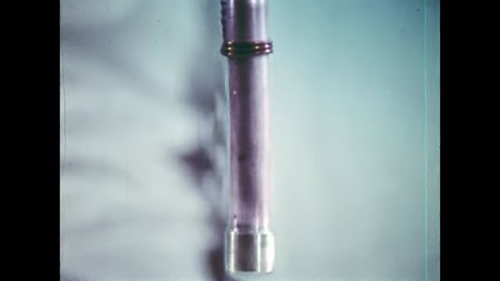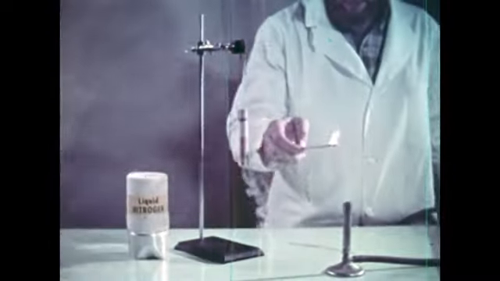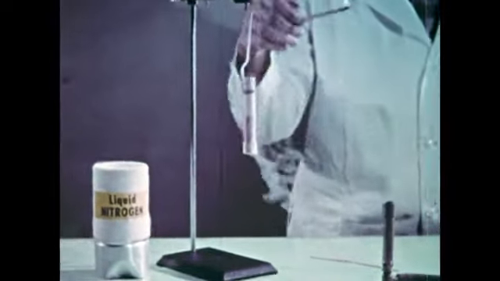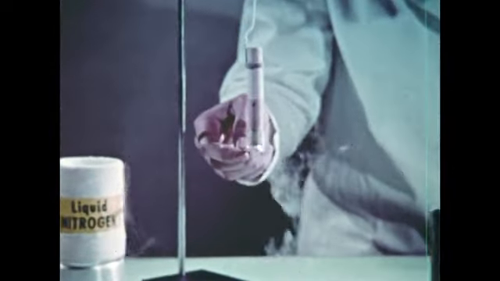We'll test at the base where the liquid has collected. You can see the inside level of the liquid nitrogen dropping because water is condensing on the outside as a white frost above the nitrogen.